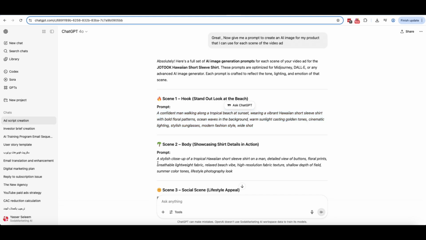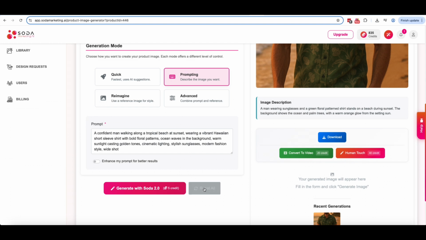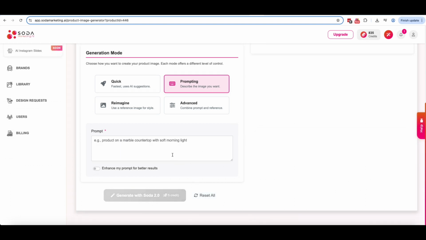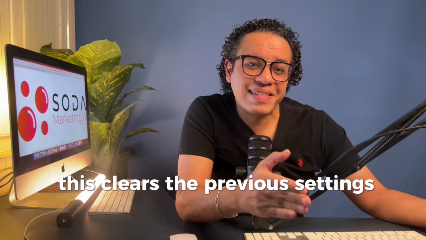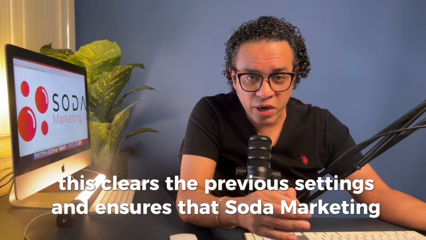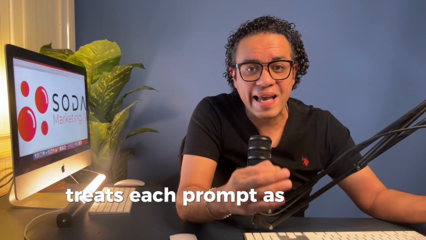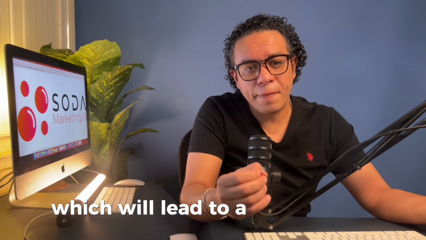Just head back to ChatGPT, grab the second scene prompt, and come back to SodaMarketing AI. While I could paste the prompt directly here, I highly recommend the reset all option first. This clears the previous settings and ensures that SodaMarketing AI treats each prompt as a brand new scene, which will lead to better results.